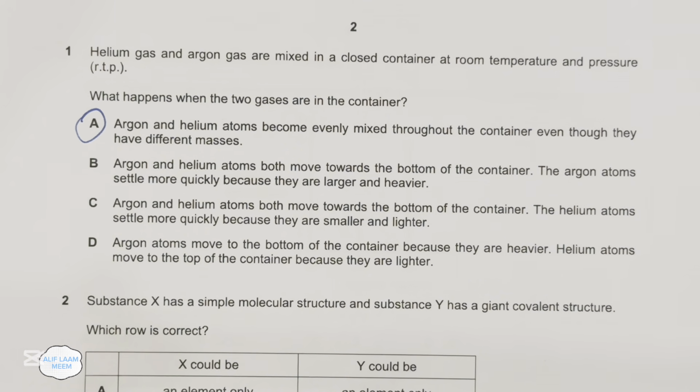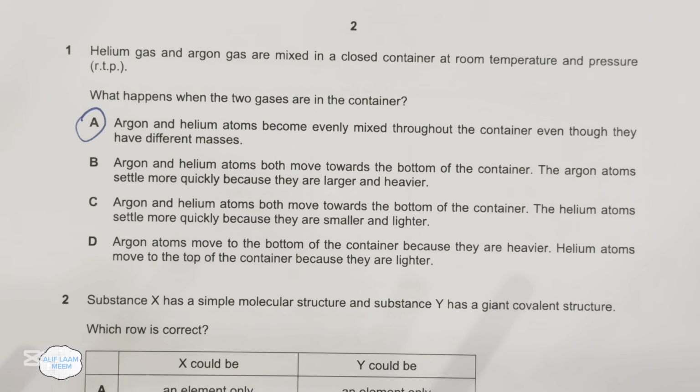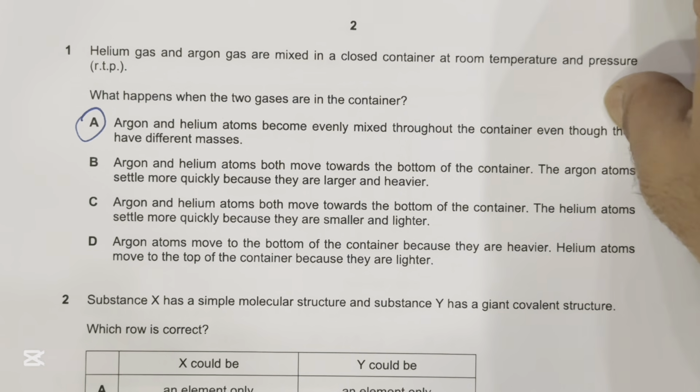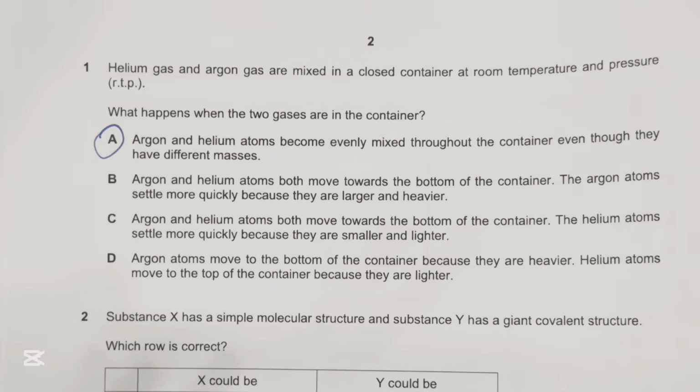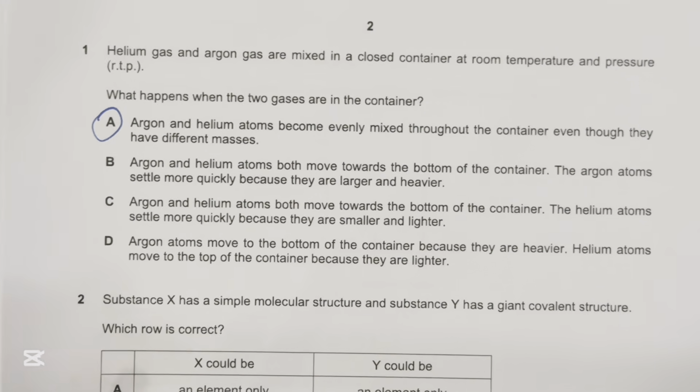Question number 1 is that helium gas and argon gas are mixed in a closed container at room temperature and pressure. What happens when the two gases are in the container? Option A is that argon and helium atoms become evenly mixed throughout the container even though they have different masses. Yes, this is the one, because due to diffusion, particles mix together evenly even though they are different in masses. So option A is the right one.